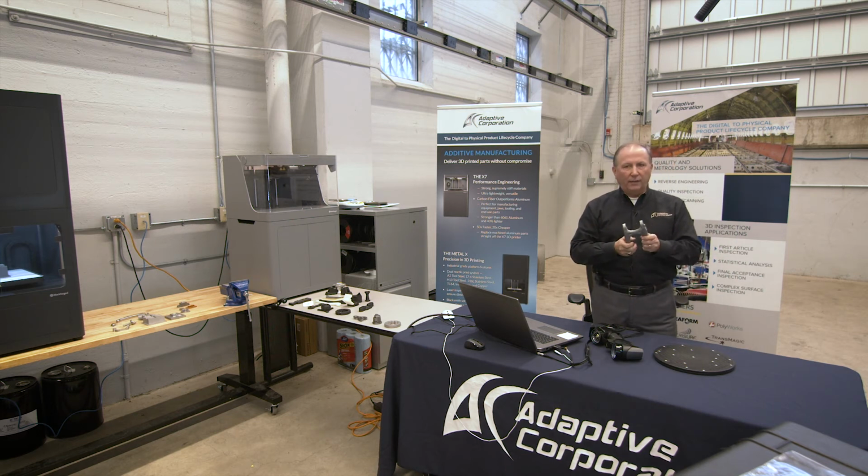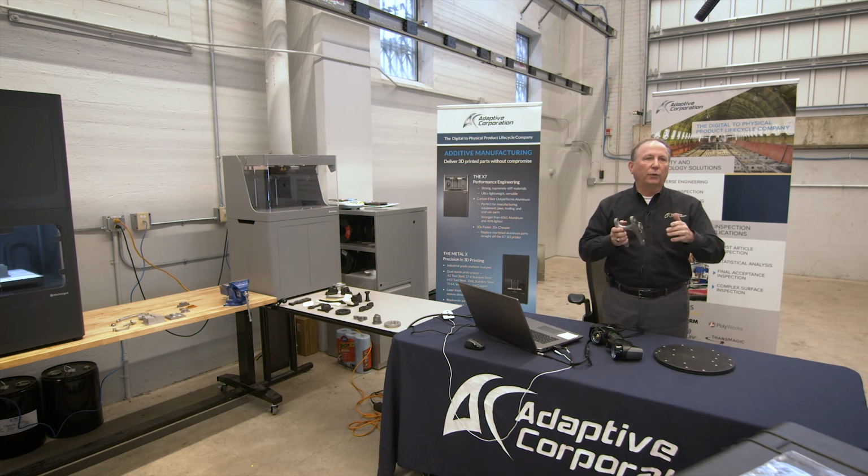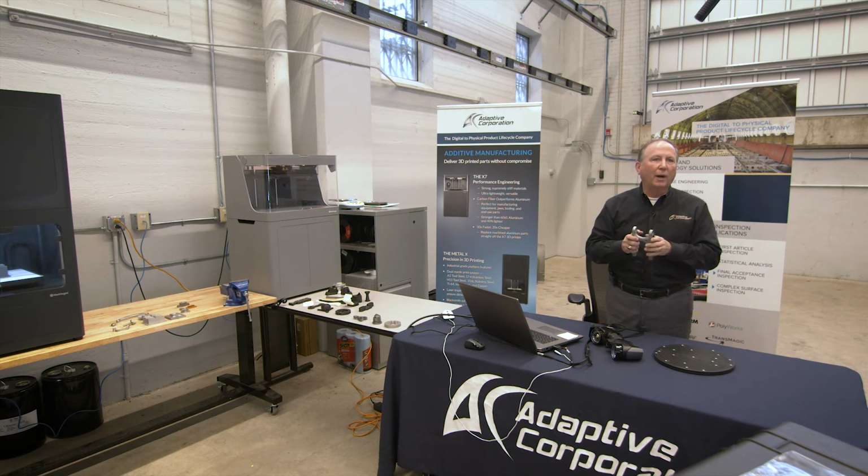Now it turns out that this particular part is not an aerospace part, so I don't need 30, 50, 60 micron accuracy, right? I'm trying to produce a part that's roughly a millimeter, plus or minus a millimeter. And I just want to see if the part conforms to that.